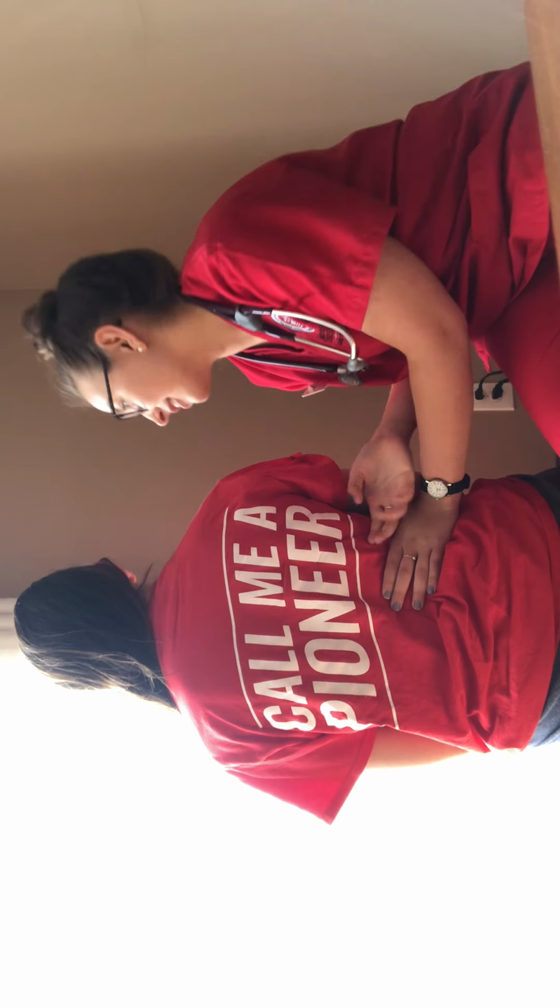And if the patient is feeling no pain, good. That would be good. And we're going to do the same on the other side. And there is no pain there. And that concludes the abdominal assessment.